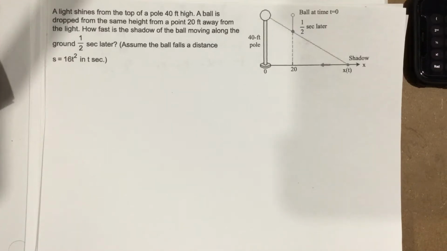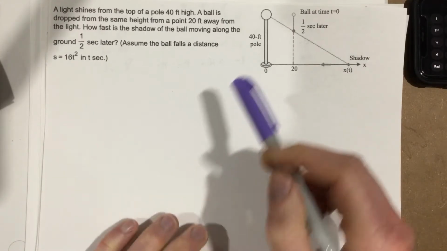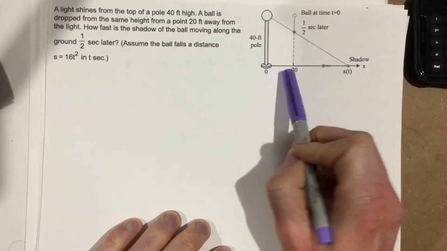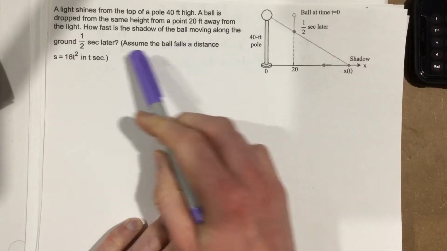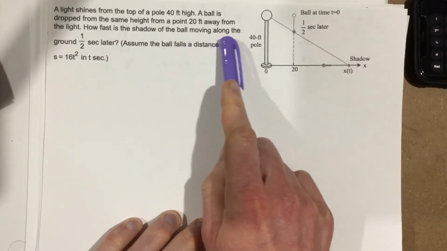This is problem number 10 from section 310. In this problem it says a light shines from the top of a pole 40 feet high. A ball is dropped from the same height from a point 20 feet away. So this distance here is 20 feet. The ball is dropped from the similar height. How fast is the shadow of the ball moving along the ground?